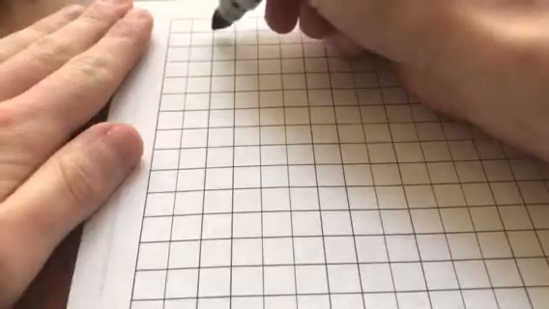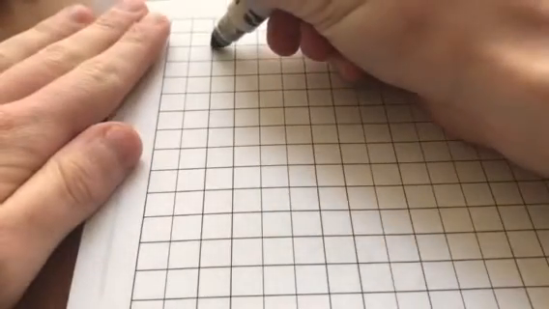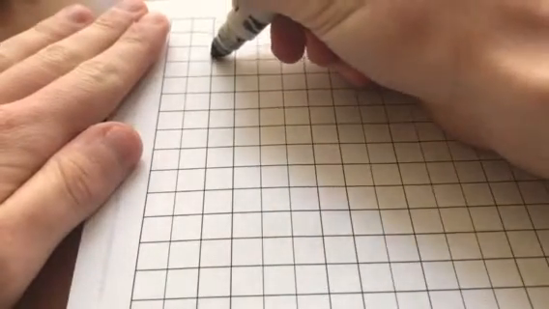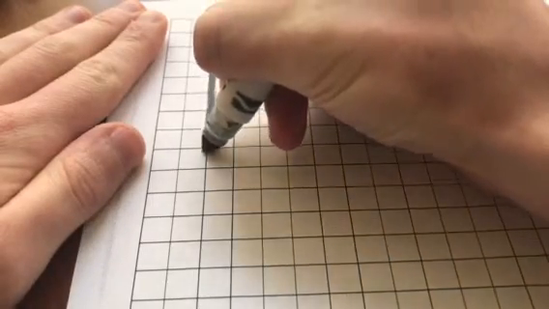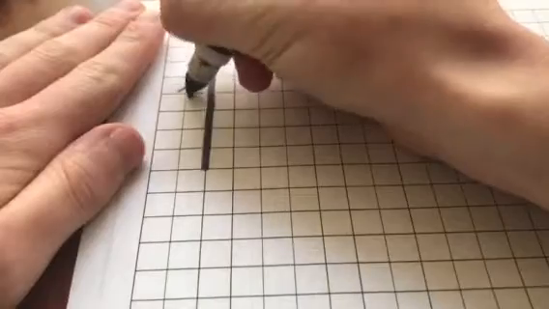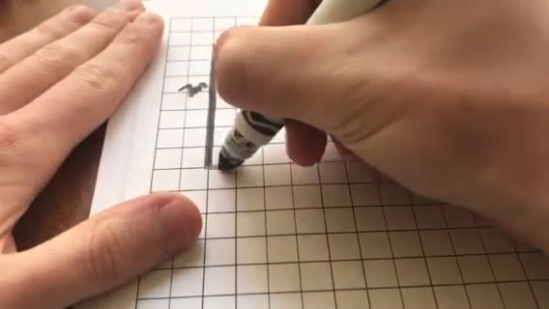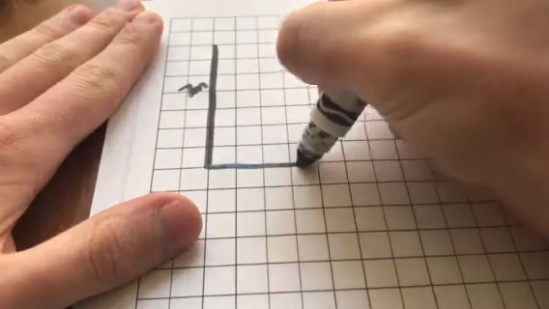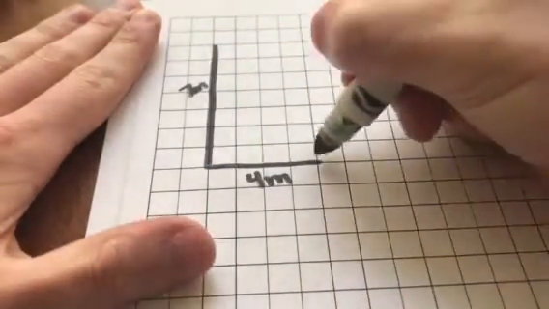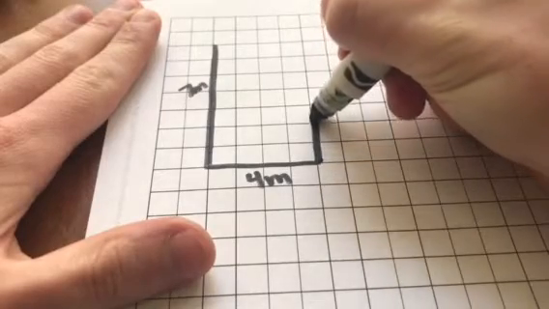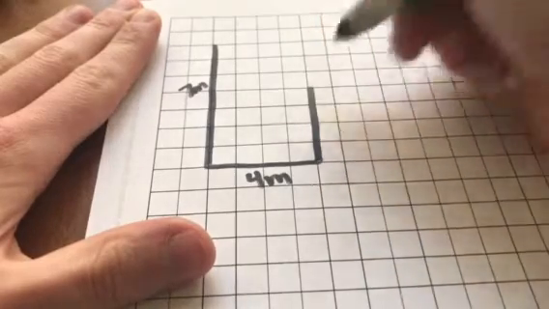Okay? So we'll start with the left side, which was 7 meters. 1, 2, 3, 4, 5, 6, 7. 7 meters. And then the bottom 4 meters. 1, 2, 3, 4. 4 meters. And then 1, 2, 3, 4.